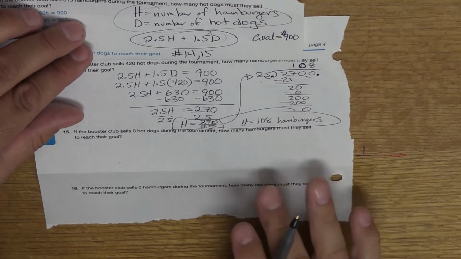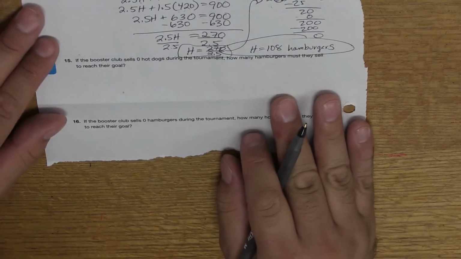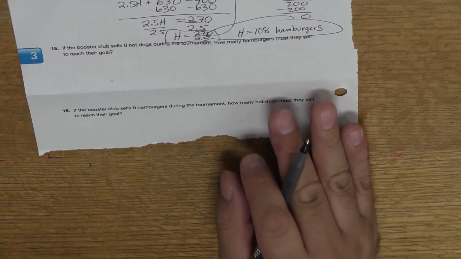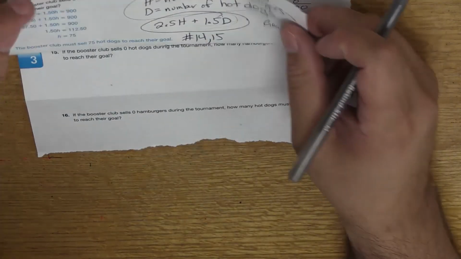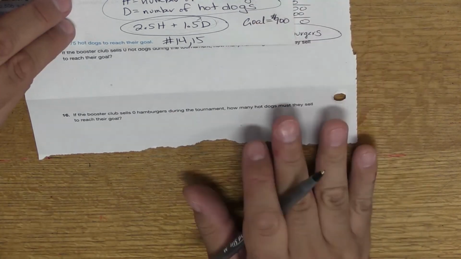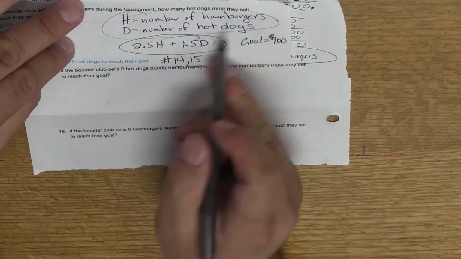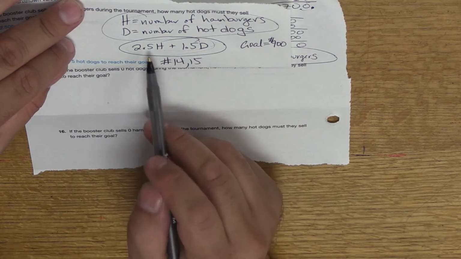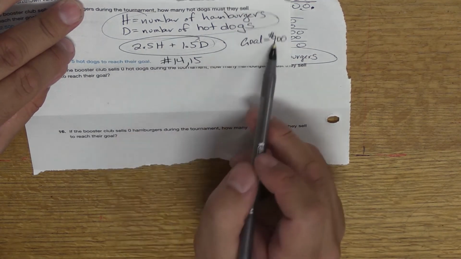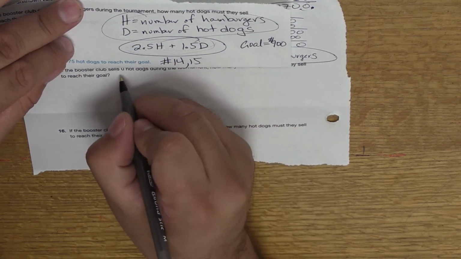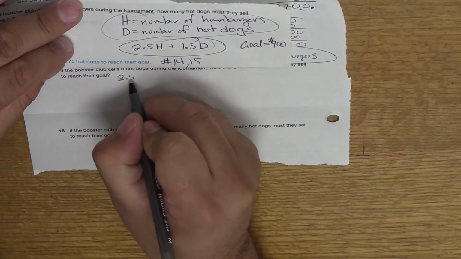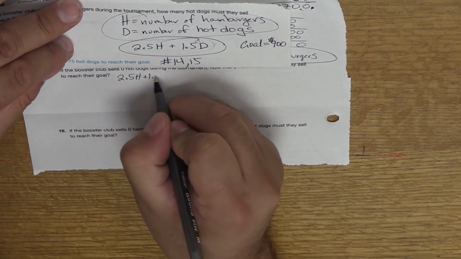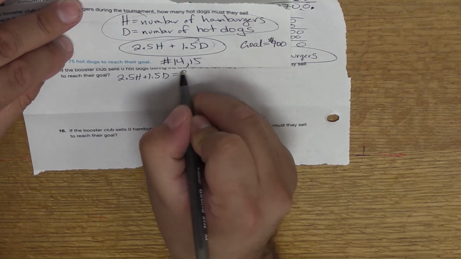Let's go on to number 15. This is what I know. H is the number of hamburgers. D is the number of hot dogs. And I've got this expression. I want to set it equal to 900. So I'm going to start by writing that: 2.5H plus 1.5D equals 900.